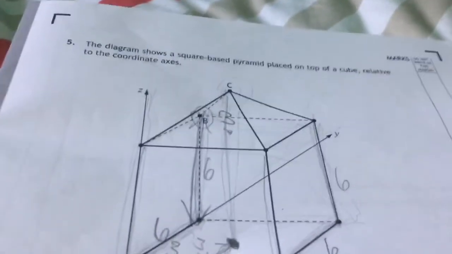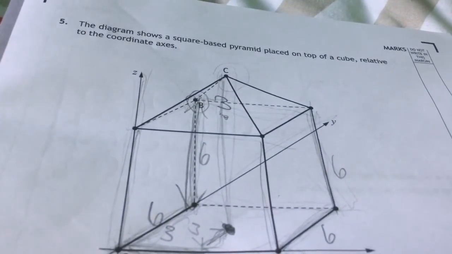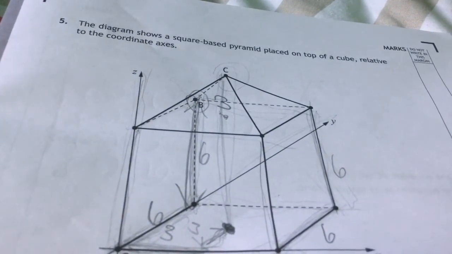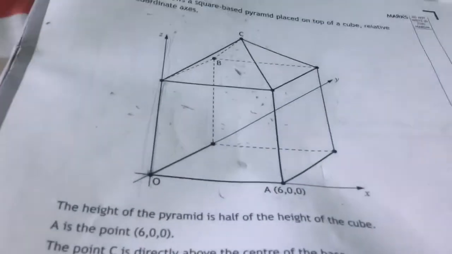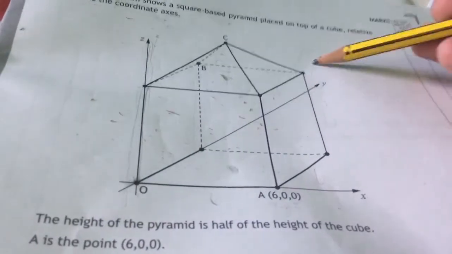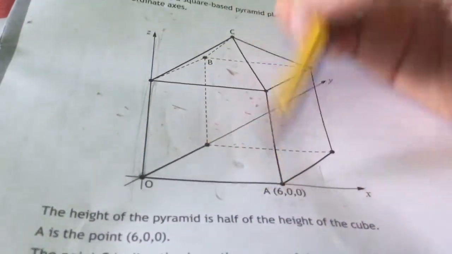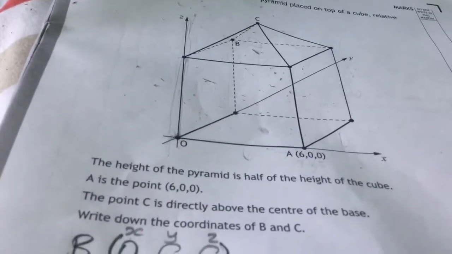We'll read the question one more time to check everything. The diagram shows a square-based pyramid placed on top of a cube relative to the coordinate axes. And I will rub out this so we can see it clear once again. Height of the pyramid, half the height of the cube. We worked out that this height of the cube is 6 because this is 6. So the height of that is 3. A is the point 6, 0, 0.